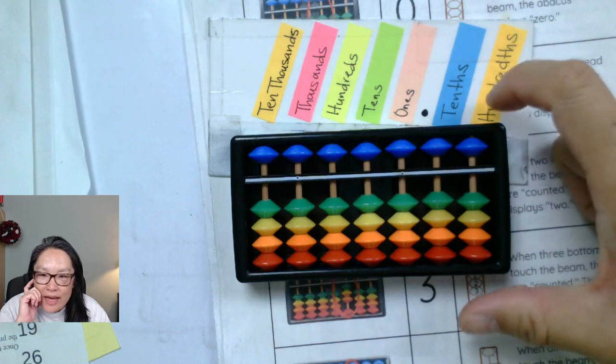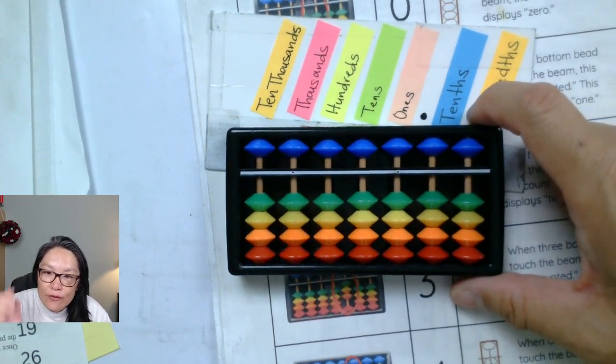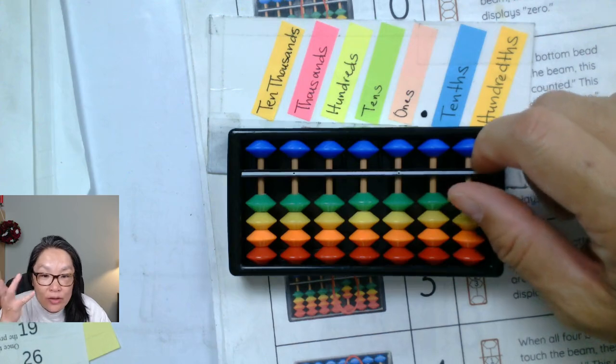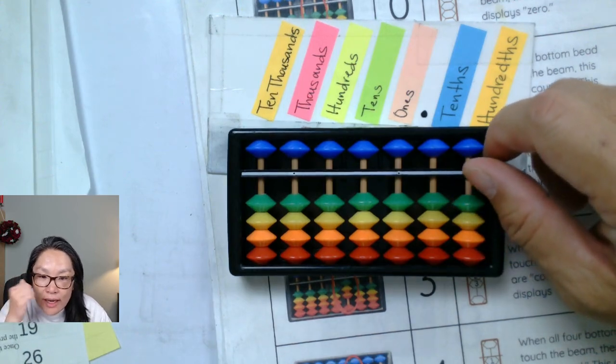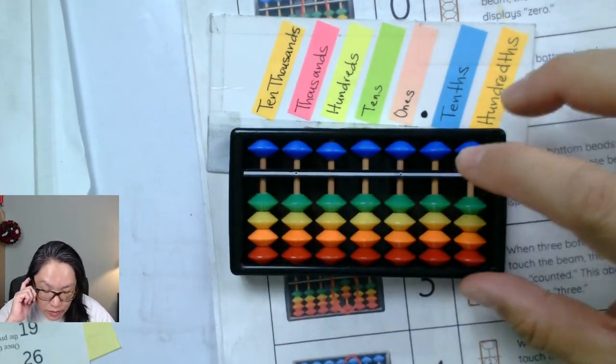It's basically a math tool. This math tool helps us add, subtract, multiply, and divide. This is a different way of adding and subtracting, multiplying, and dividing. Thank you guys so much. Okay, so it is a counting tool. What we're going to do is learn how to count.